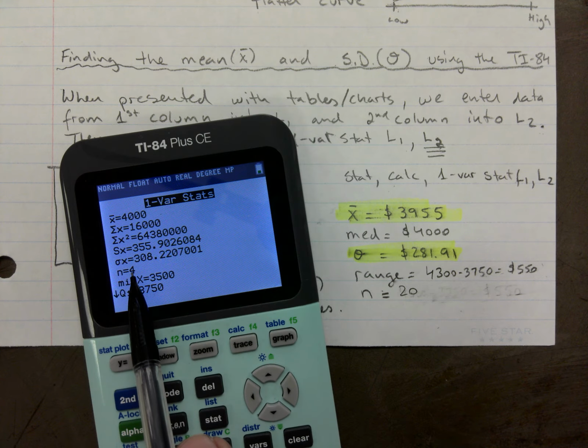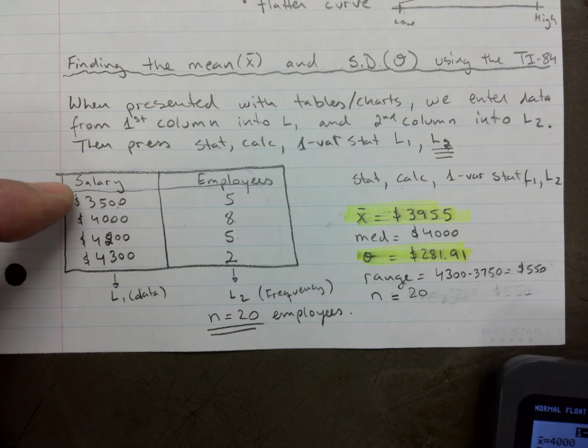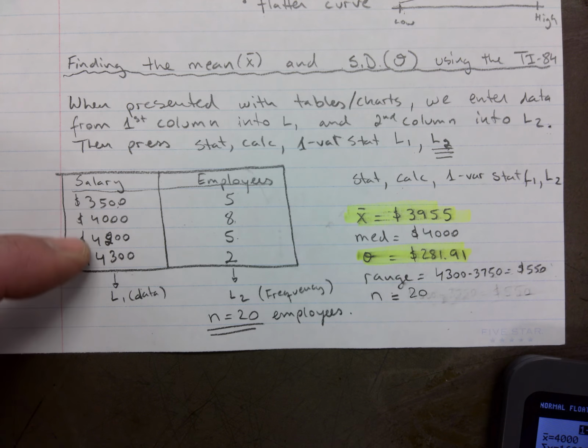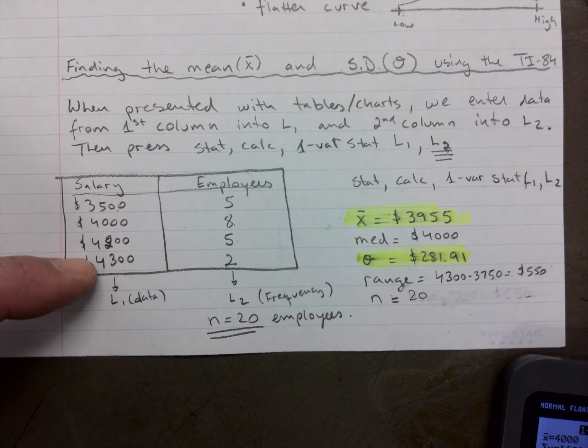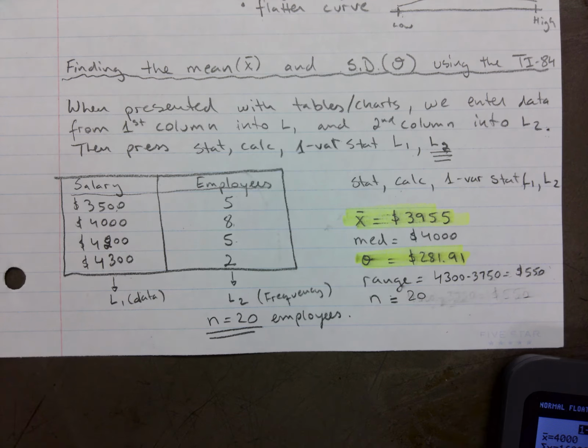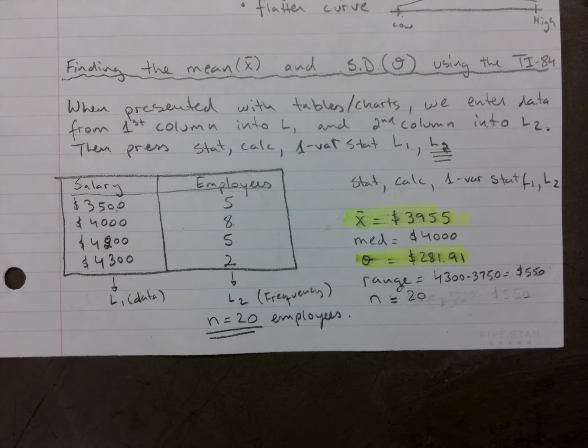N is just 4. It is just assuming that you're just keeping track of 4 salaries of 4 employees, right? There's one here, one here, one here, one here. So it's just 4, which is wrong, right? So that's where the L2 comes in. It goes for frequency, okay? So you need to make sure you don't forget.